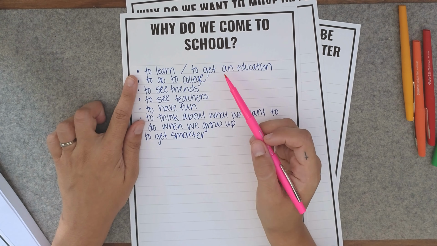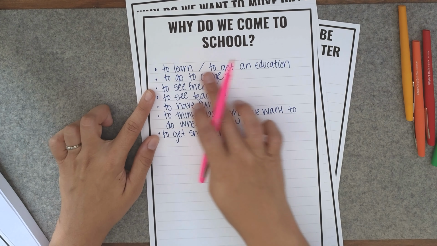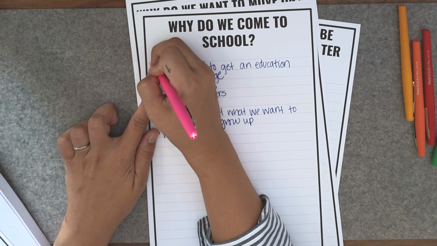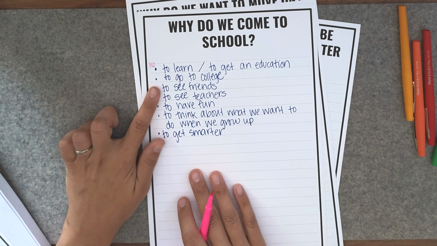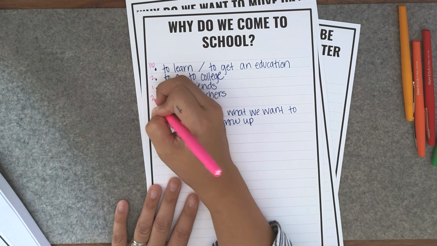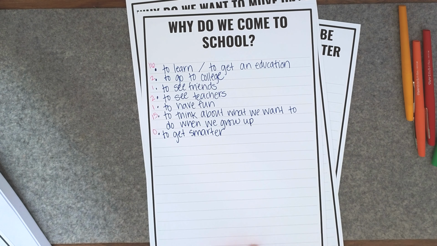And again, I had my partner teacher who was there with me, but as we were going through this, I would read it aloud, students would raise their hand, and then we would count it and put the number off to the side.